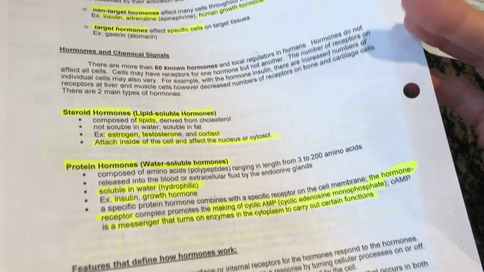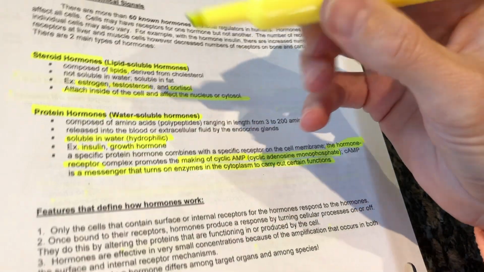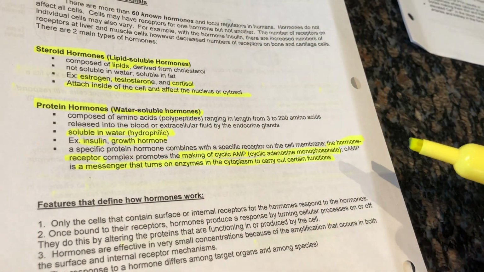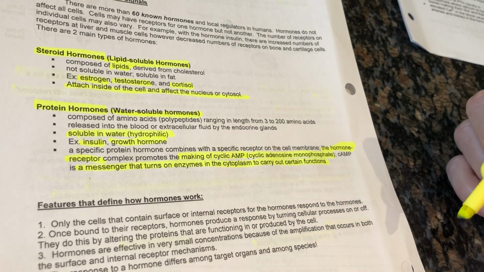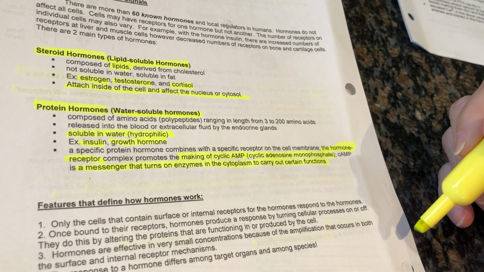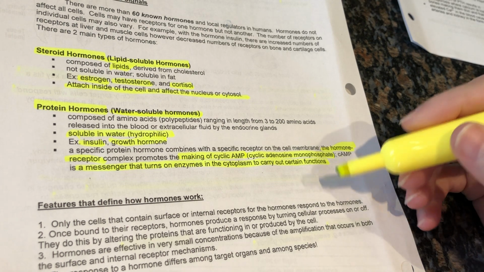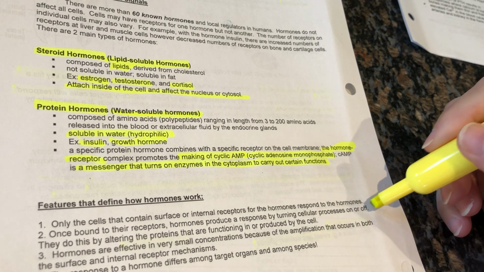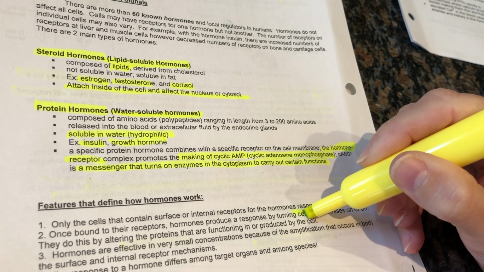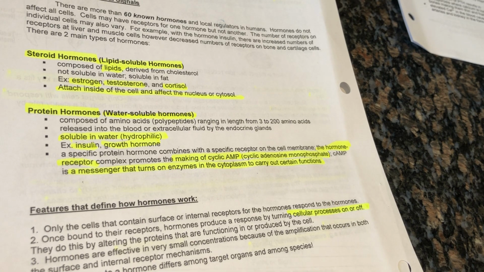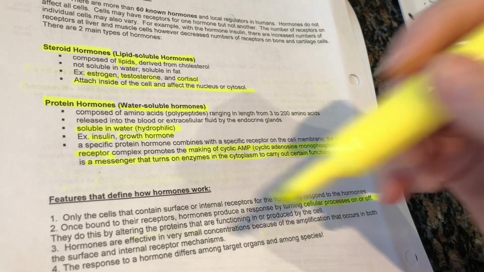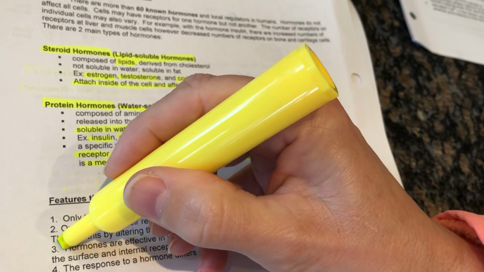All right, features that define how hormones work. I'll go through this with you. Only the cells that contain surface or internal receptors for the hormones respond to the hormones. So we've already gone through that. Once bound to the receptors, hormones produce a response by turning on cellular processes or turning them off. Okay, so keep that in mind. Cellular processes can be turned on or off, and we'll get to some really specific examples over the next 3 lessons. Hormones are effective in very small concentrations.